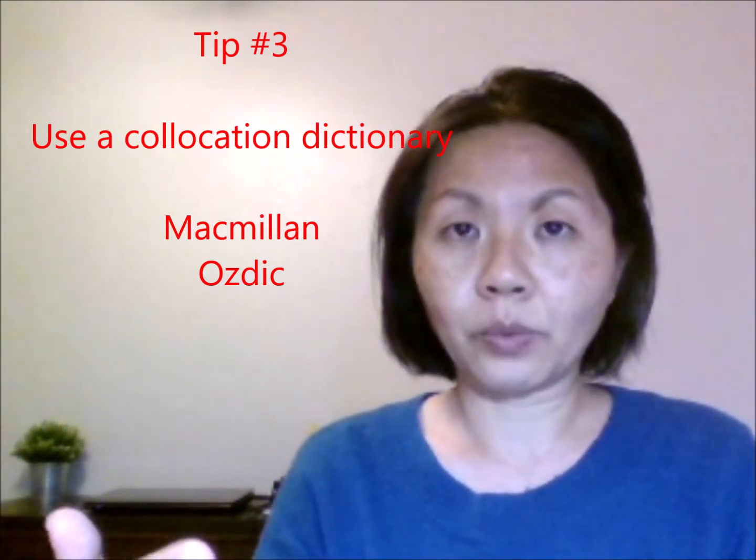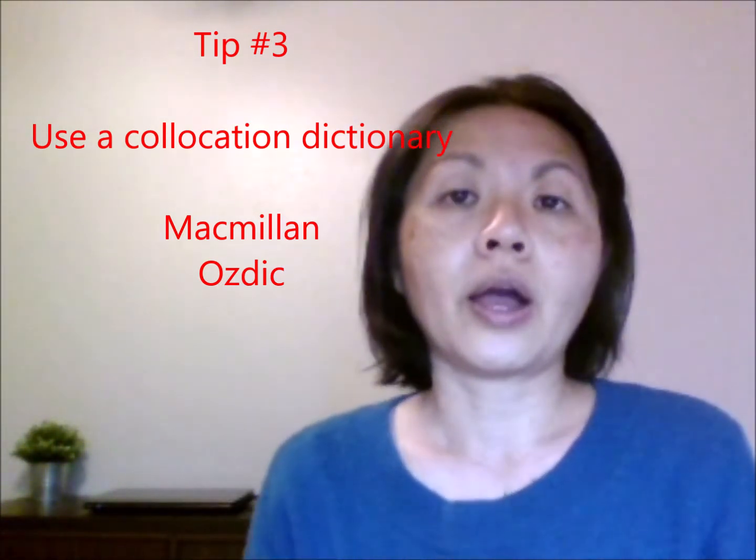I'll leave the link down in the description below and you can check that out. When you type a word into the search, it will show you the meaning of that word, but at the same time, the Macmillan Dictionary will also give you other collocations, so other words that go together with this particular word.